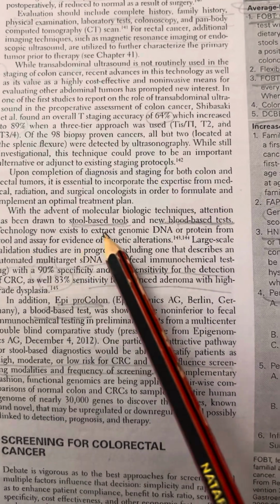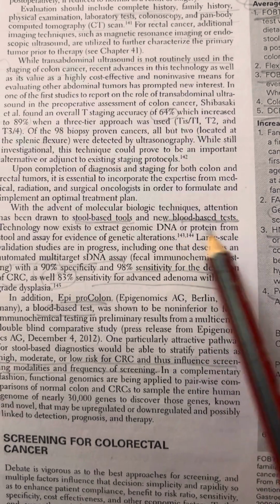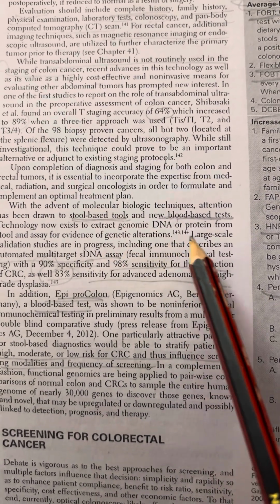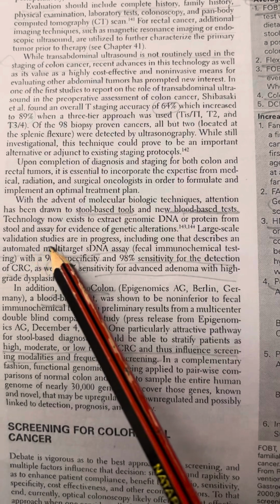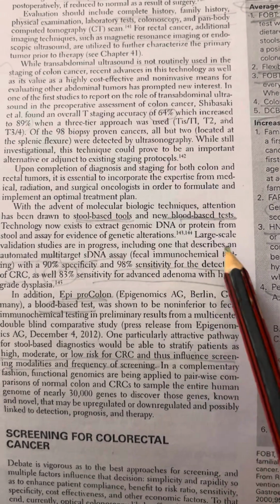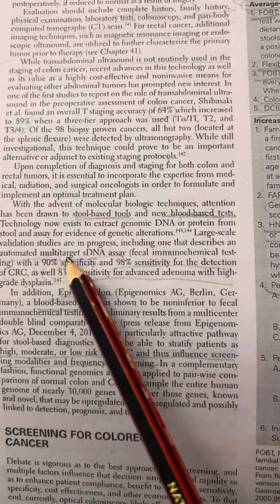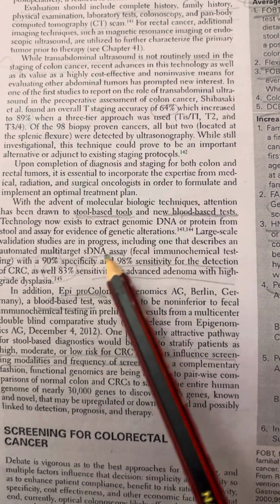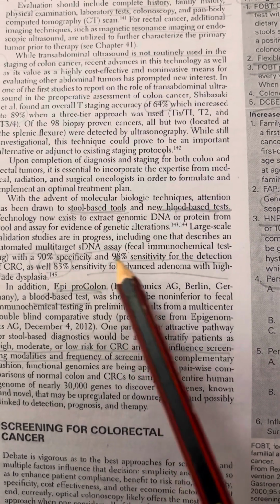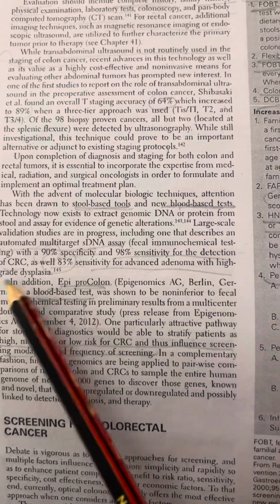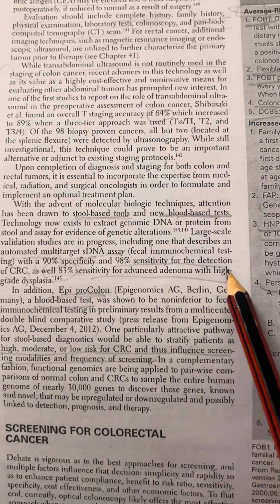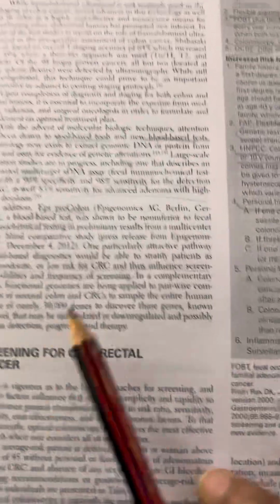Technology now exists to extract genomic DNA or protein from stool and assay for evidence of genetic alteration, and large-scale validation studies are in progress, including one described study of an automated multi-target stool DNA assay, with fecal IHC test, with 90% specificity and 98% sensitivity for the detection of colorectal cancer, as well as 83% sensitivity for advanced adenoma with high-grade dysplasia.